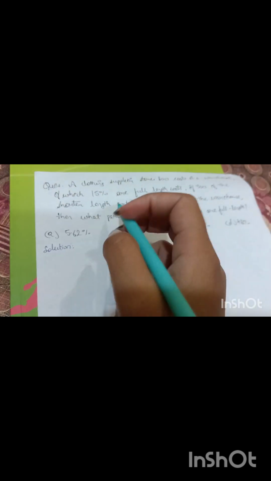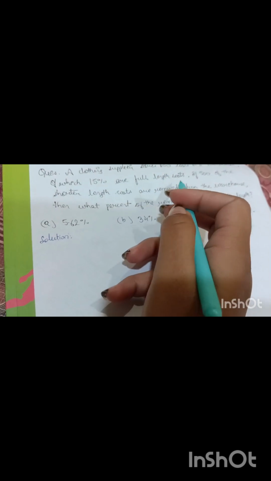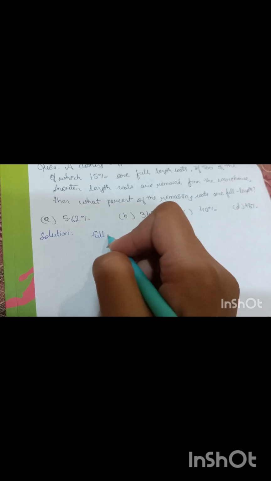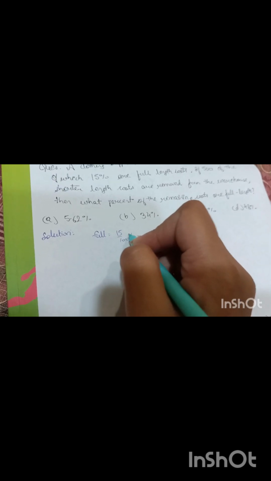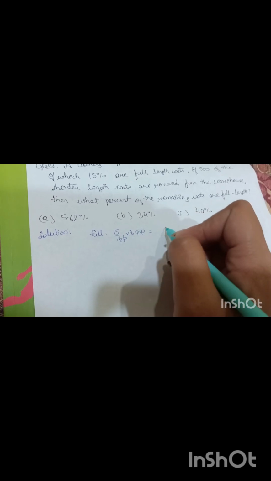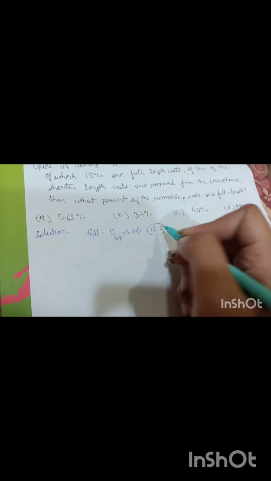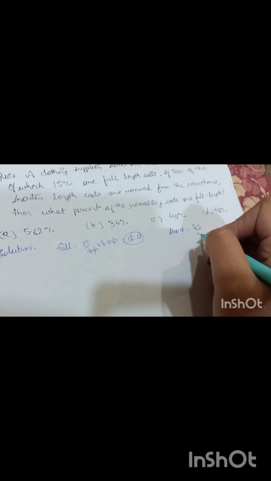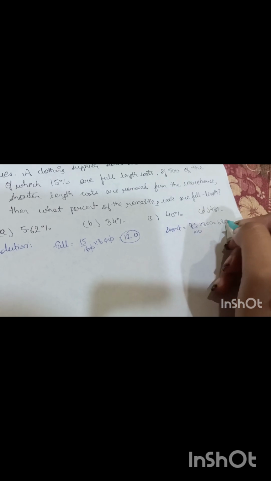So the next question is this, you may solve it. So the solution for this is, first let us find the number of full coats and short coats. The number of full coats will be 50% of 800, so we'll get 120. And for short ones, we'll get 85 upon 100 into 800, so the value will be 680.